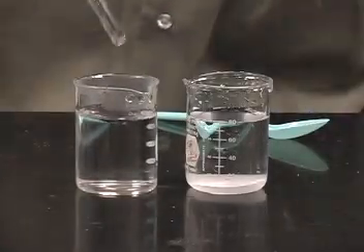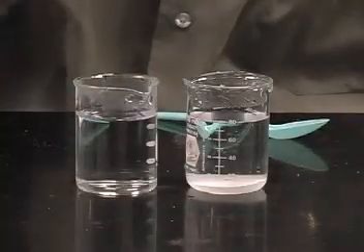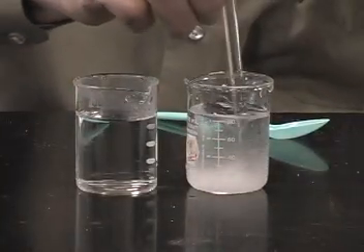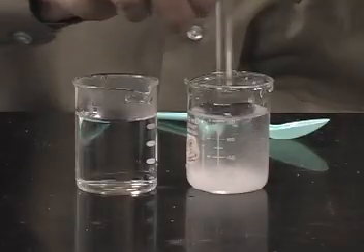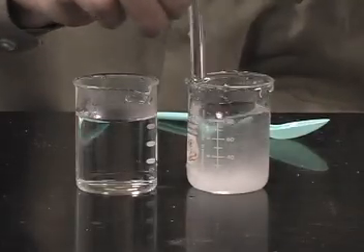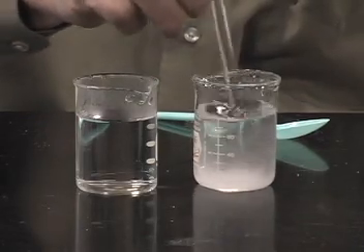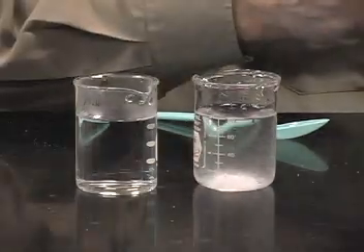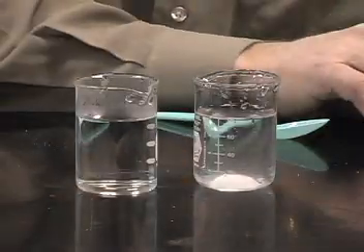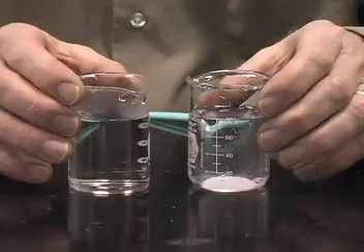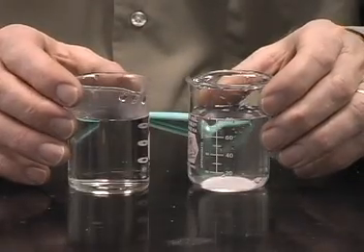the hot water is already dissolved, and the cold water takes much longer to dissolve. So the temperature obviously makes a difference in terms of the rate of dissolution.